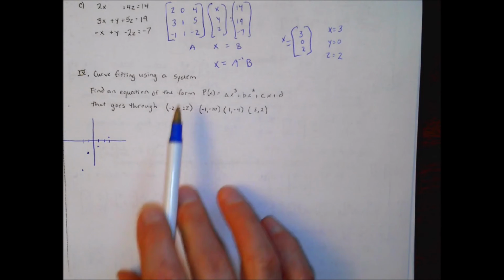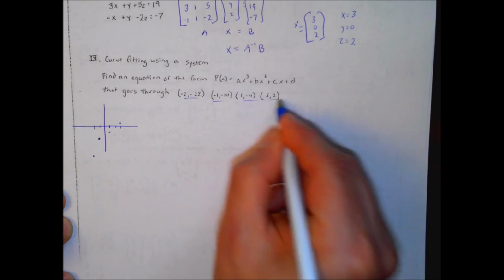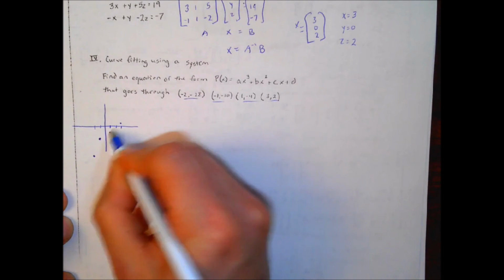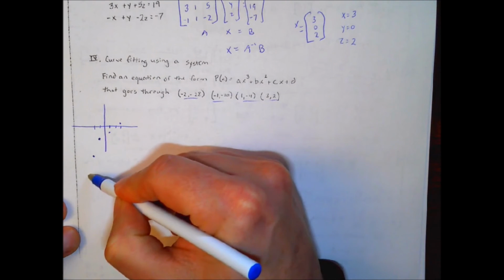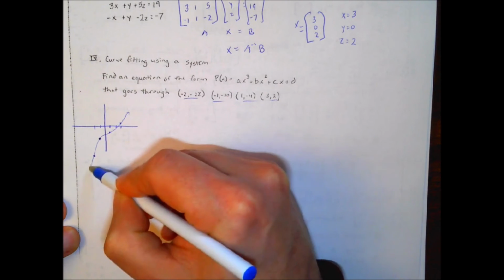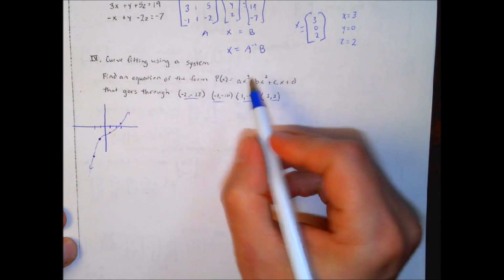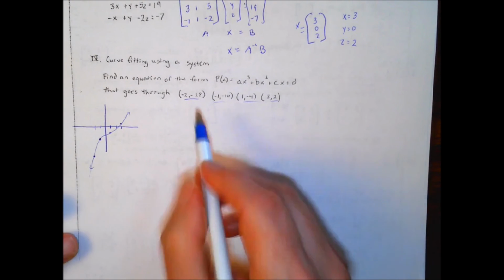Okay, next one, fitting a curve. So we have these 4 points. Let's say these are those 4 points there. And there is an equation that would go through those 4 points that looks something like this. It's an x to the third equation, so we have an x to the third. So we have this right here. It has to go through these 4 points.